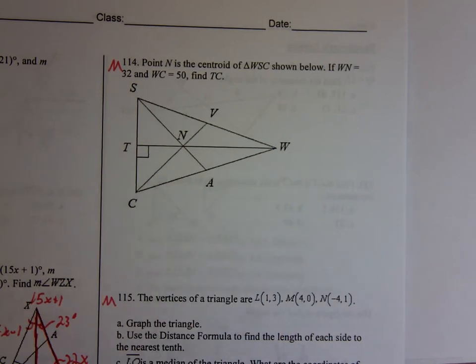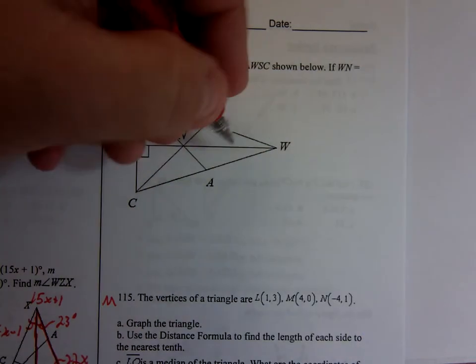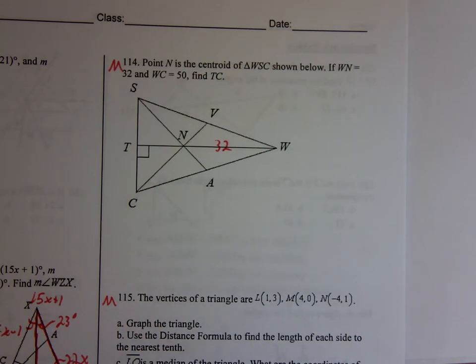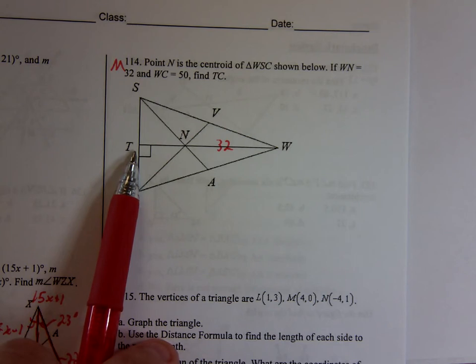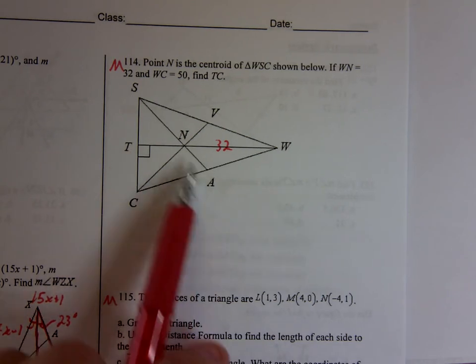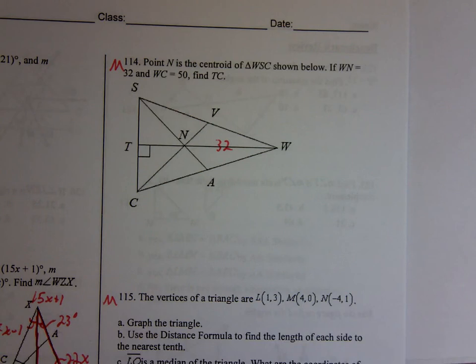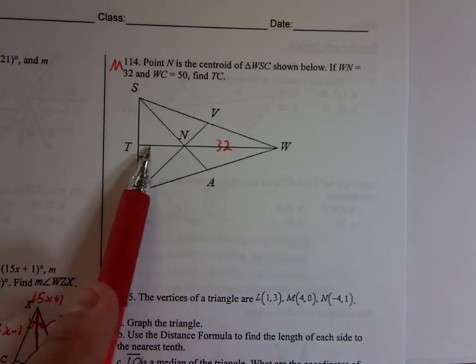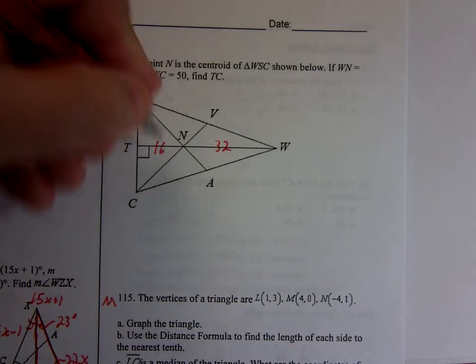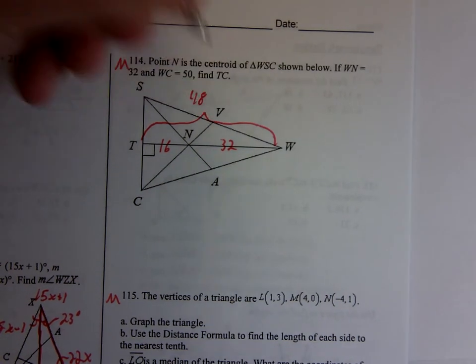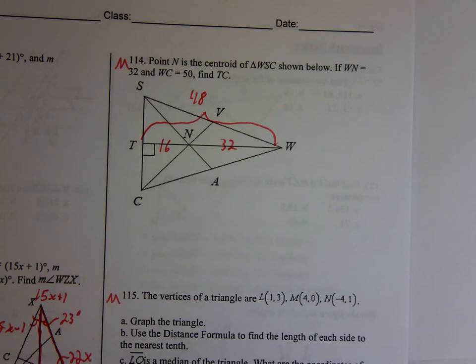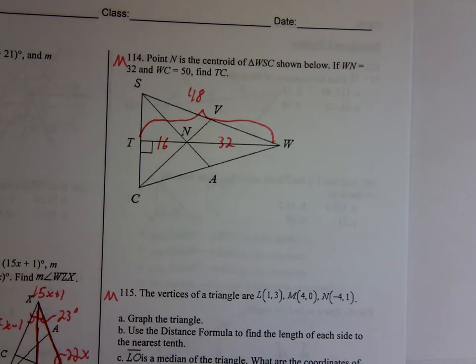It says here that WN is 32 units, and that's 2/3 of the entire thing, which means that NT must be 1/3 of the entire thing. That's a 2-to-1 ratio. So that's 32, and this should be half of that. What's half of 32? 16. So the whole thing, if we add it up, should be 48. Some people are not sure where I get the 16 from. Okay. So we now know that length is 48.